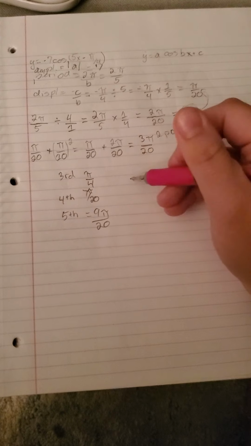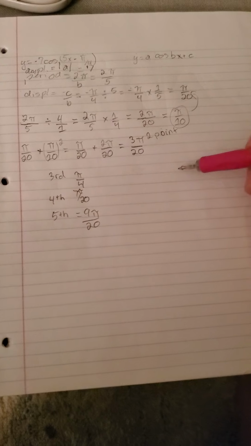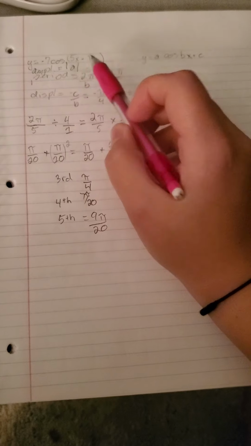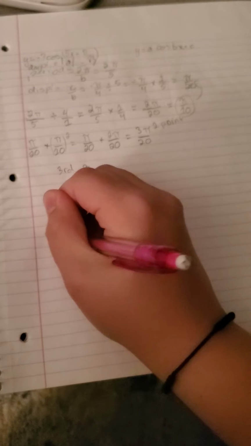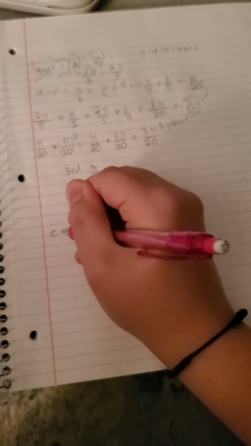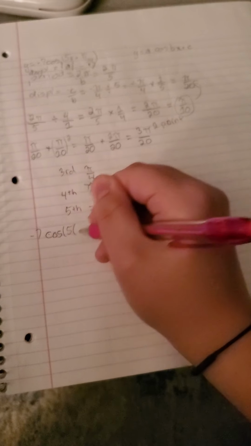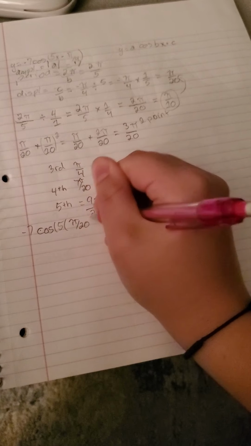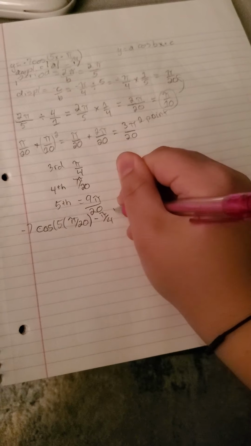So to find your y's, you would just plug your x's into your equation up here. And so when you do that, let's say for the first one, we have negative 7 cosine of 5 times pi over 20 minus pi over 4.